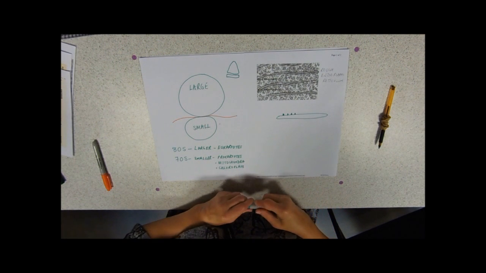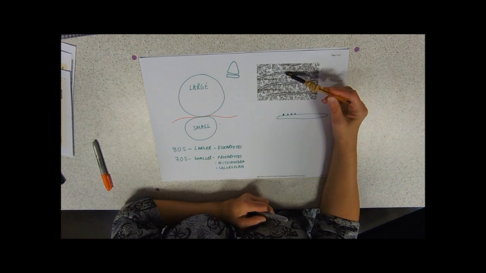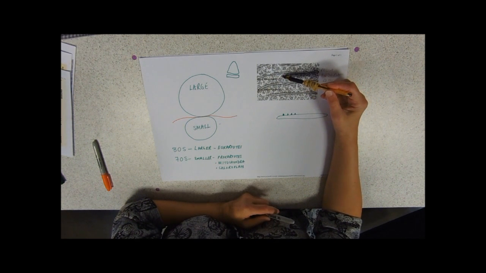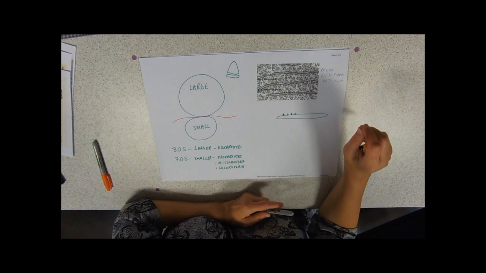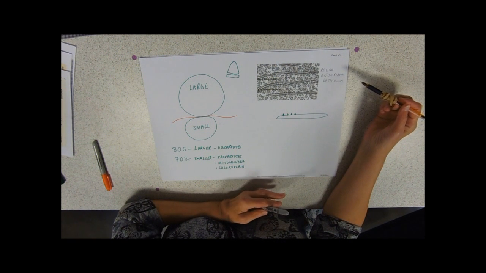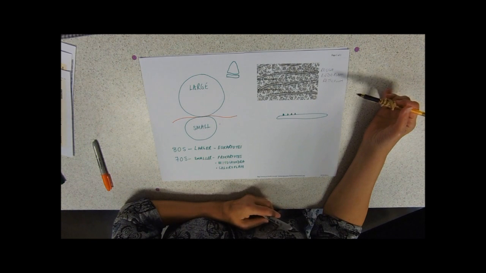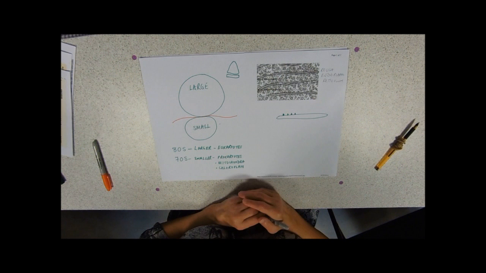We also find them free in the cytoplasm, so these are between the cisternae of the endoplasmic reticulum, and these little dots are the free ribosomes. So ribosomes are teeny tiny. They're the smallest thing that you're going to see, I think, on an electron micrograph, and they just look like little dots. You can't really distinguish between the large and small subunits.